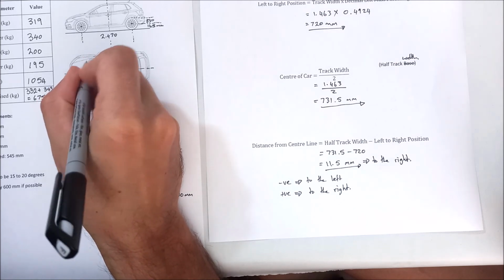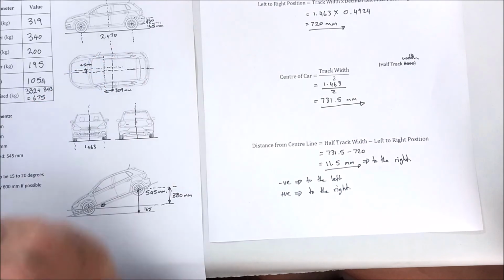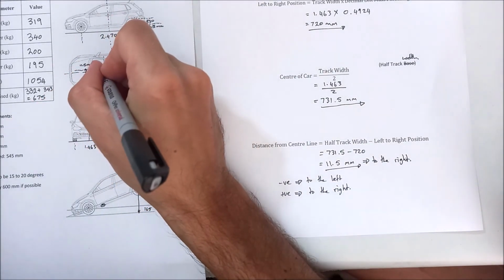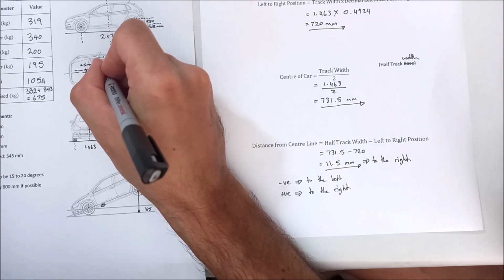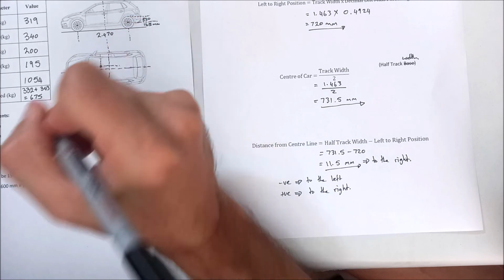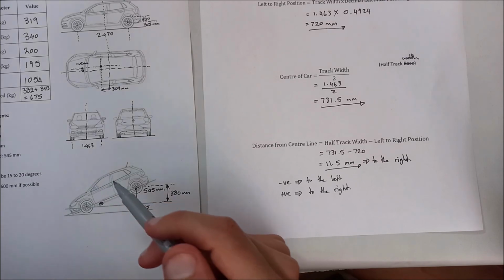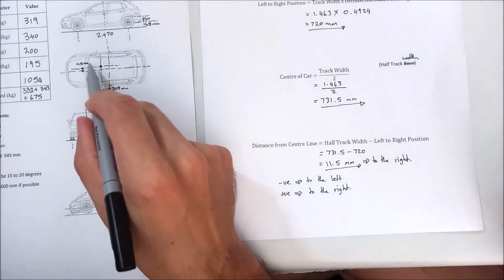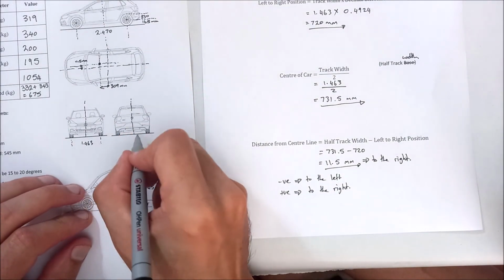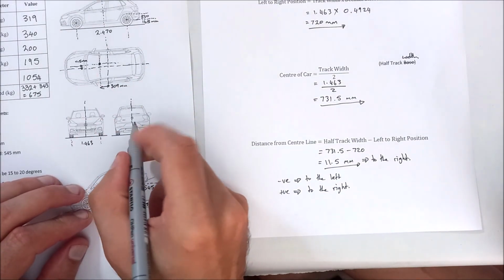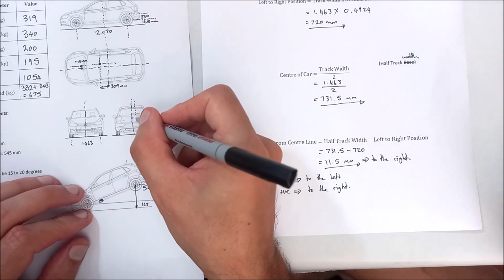That would be that distance over there, which would be 11.5 millimeters. Okay, so we know these are these two lines intersecting. We know that the center of gravity will be at that position. That's looking from the top. The problem comes in if we have to now look at, let's say, the rear view. We know it's 11.5 millimeters to the right. So again, that would be roughly over there.